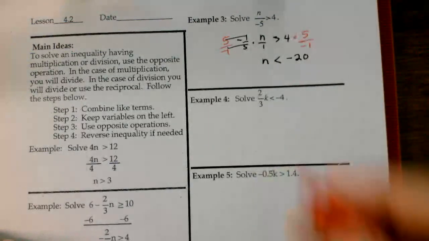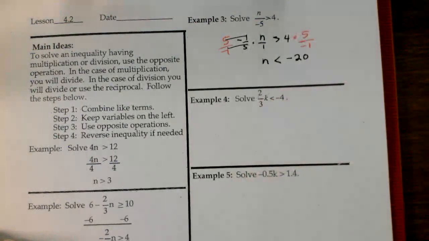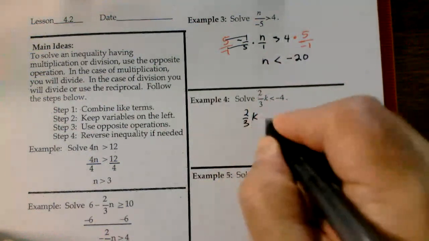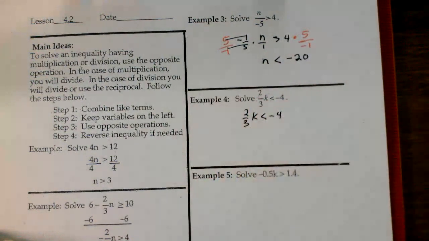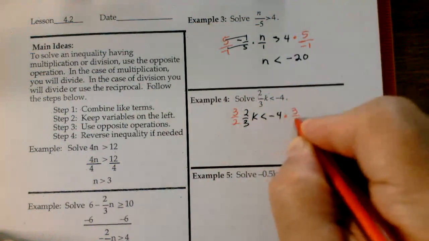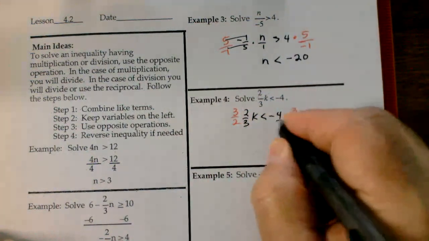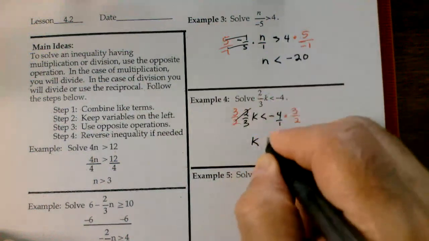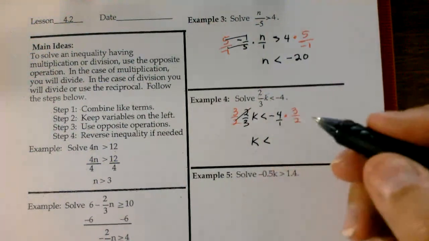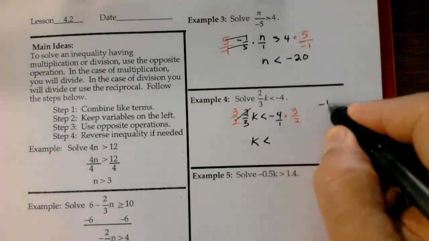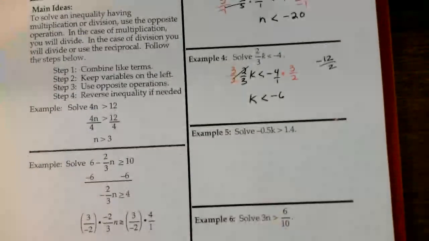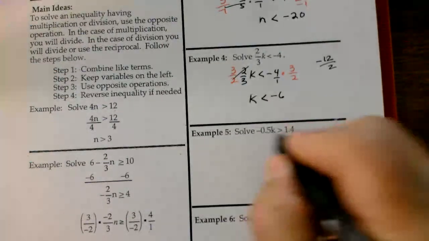This is another reciprocal. The reciprocal of 2/3 is 3/2. So first of all, let me write out the question. 2/3 k and then minus 4. I want to multiply by the reciprocal 3 over 2 and multiply by 3 over 2 like that. And I get k, and the direction stays in the same direction because we're not using a negative. Negative 12 over 2 would be negative 6. And you're done.